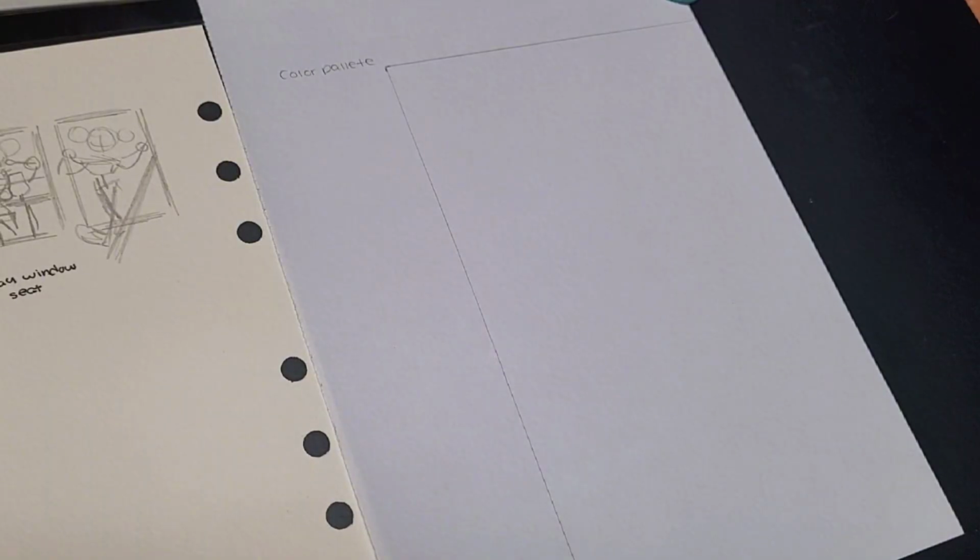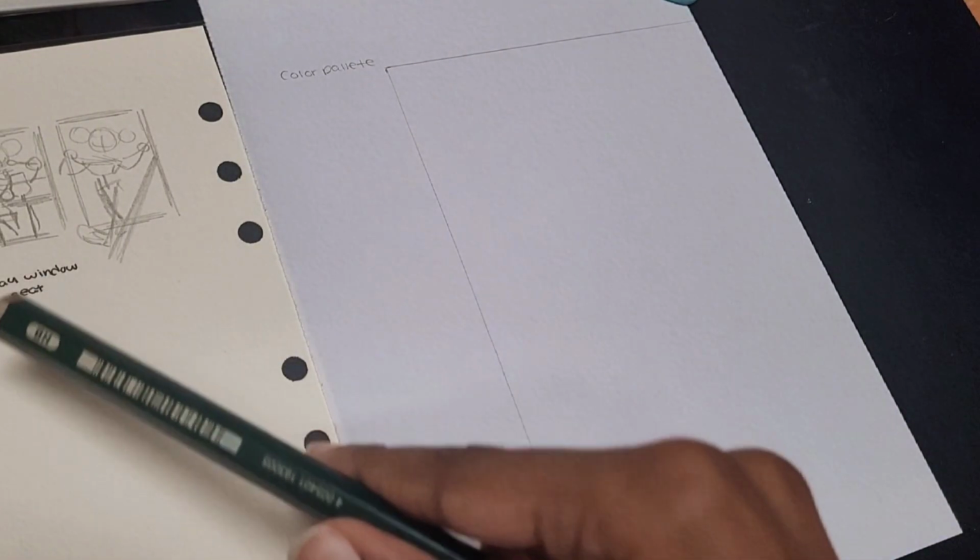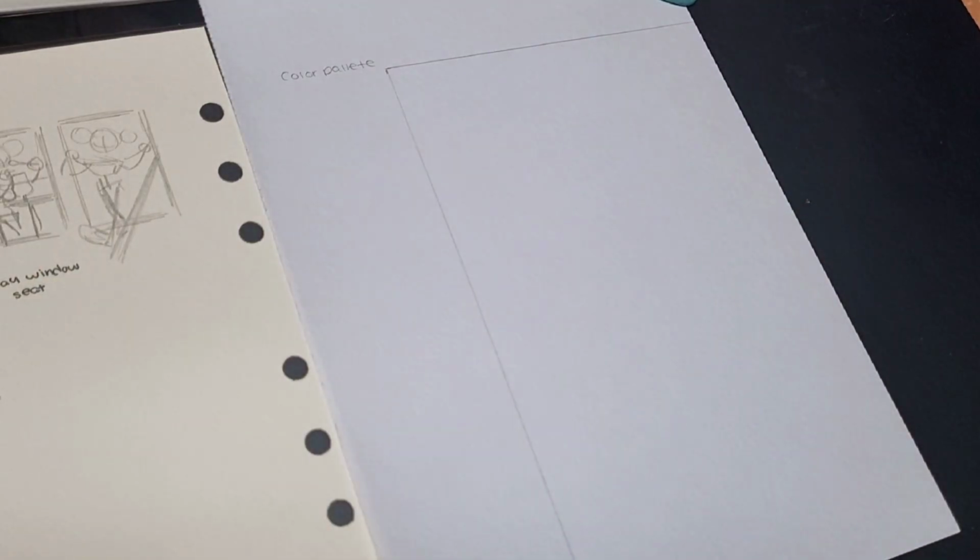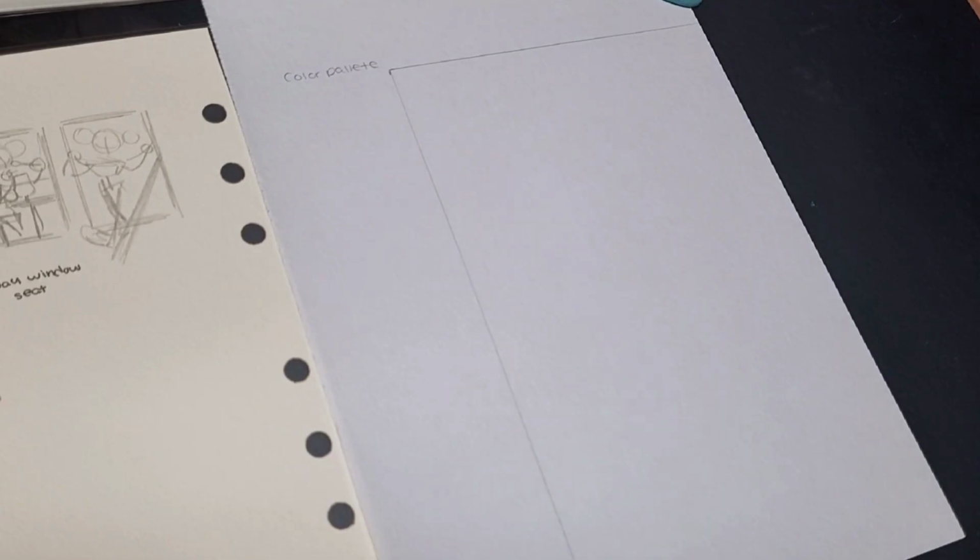Okay, so now that I have done all of my thinking process, I had a couple of ideas that I did some thumbnails for, but I think I'm definitely going to go with sitting, maybe reading a book or drinking some tea or some coffee or maybe some hot chocolate.